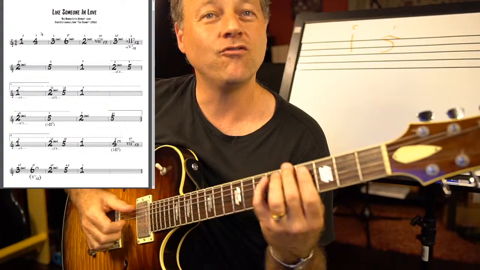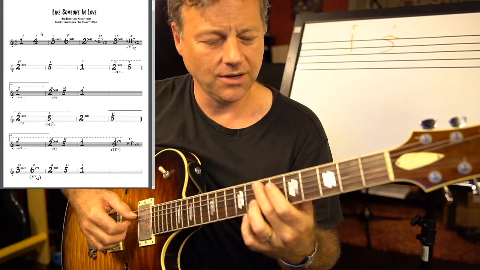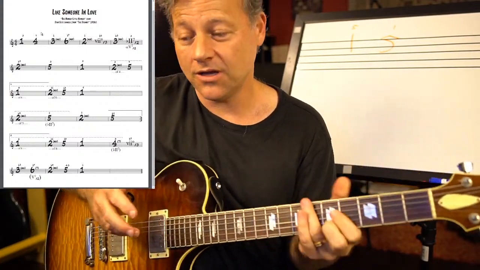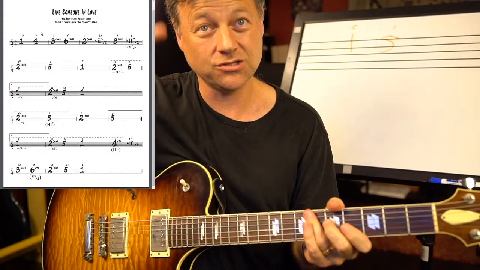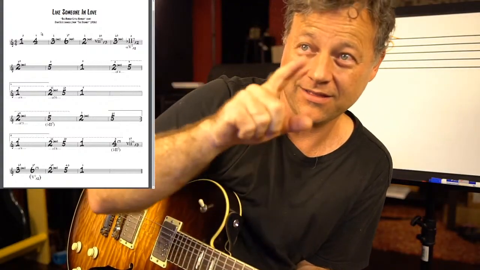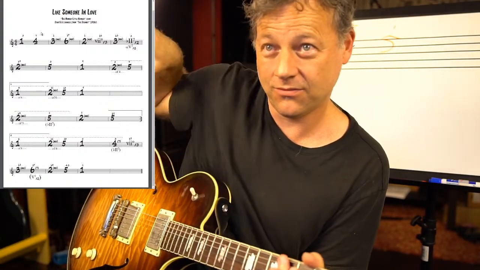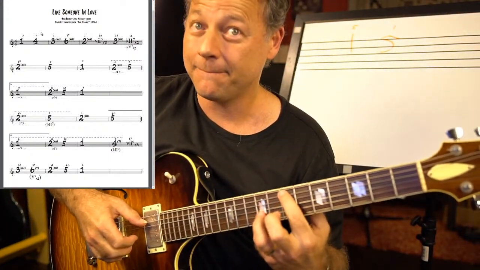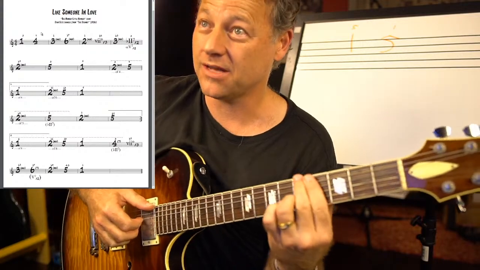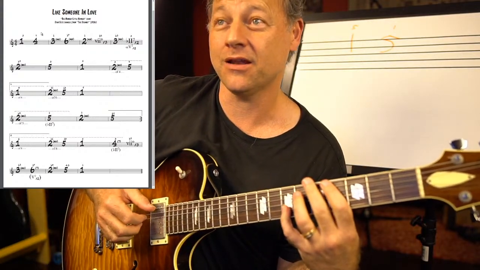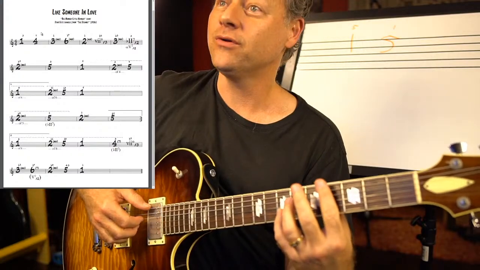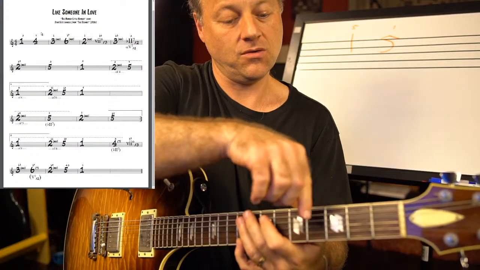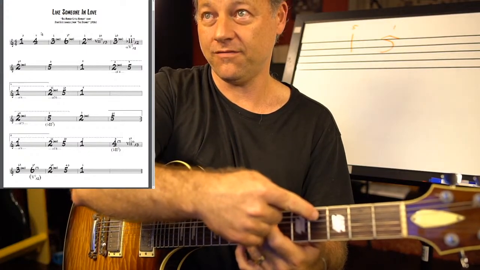So 1, 4, 3, 6. If I were to think of the melody notes in relation to each of those chords, like this tune, Someone in Love, it's right there. A 1 chord with the 3 on top, a 4 chord with the 7th on top, a 3 chord with a root on top, and then a 6 chord, C sharp minor, with a flat 7 on top.